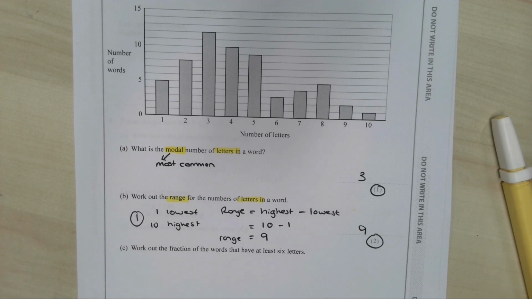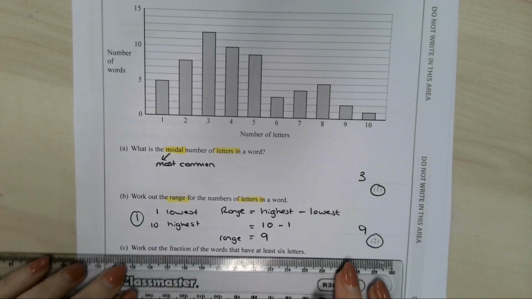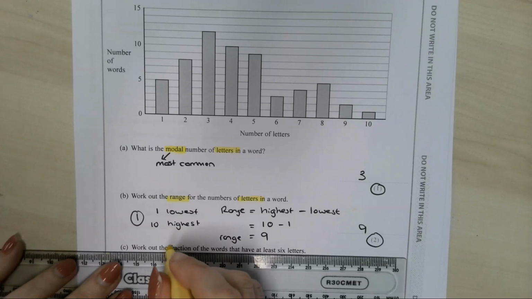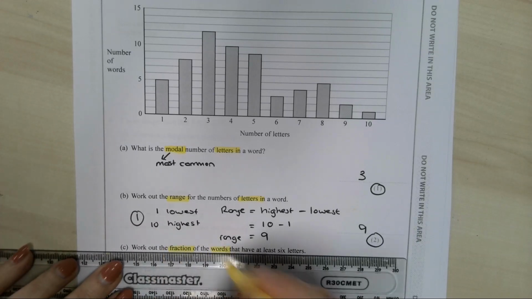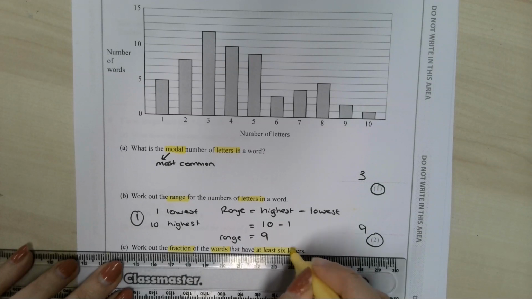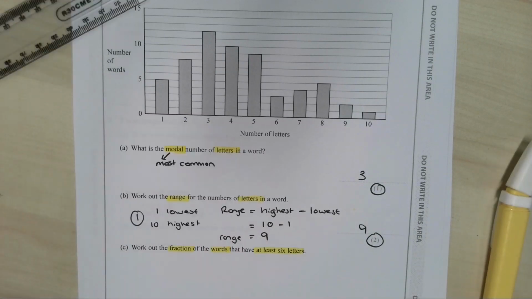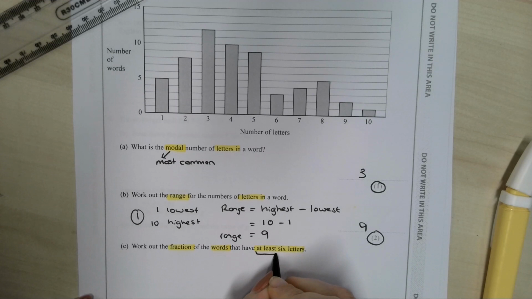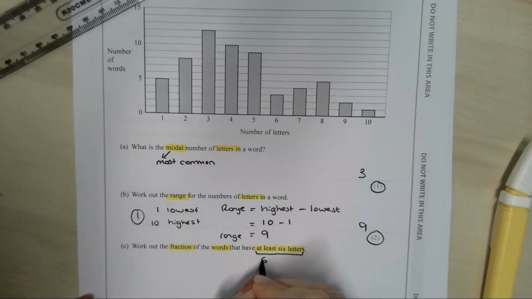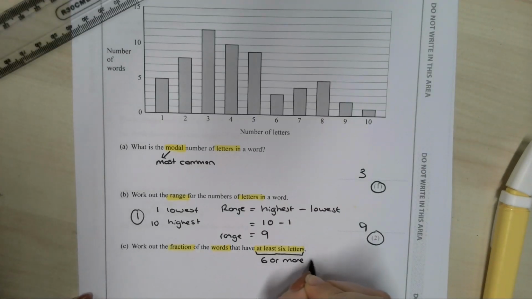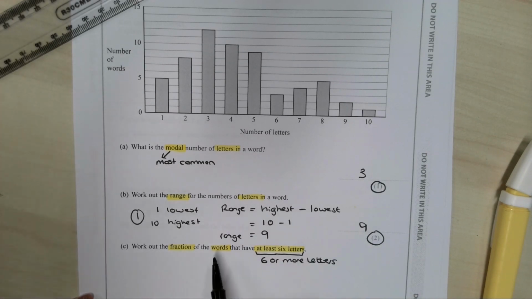Part C. Work out the fraction of words that have at least 6 letters. Importantly, at least 6 letters means it could be 6 or more letters. So I'm looking at how many words have 6 or more letters, and because it's a fraction, that's going to be out of the total. So how many words have 6 or more letters out of the total?